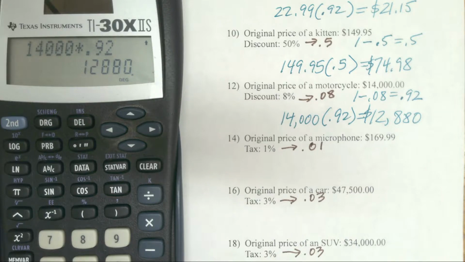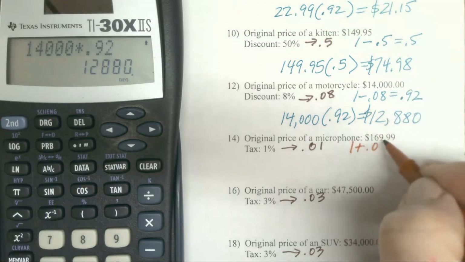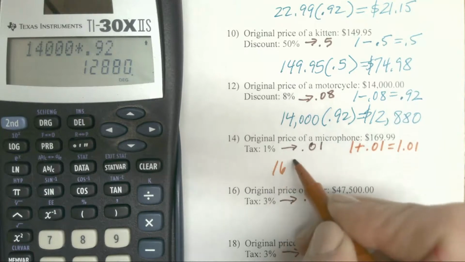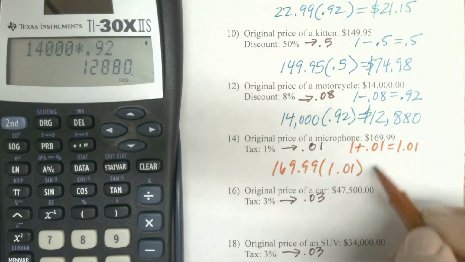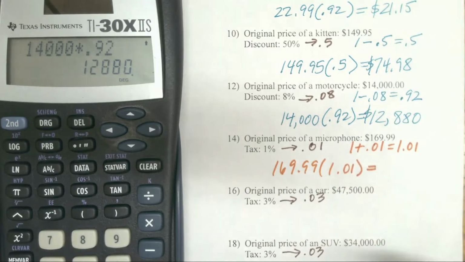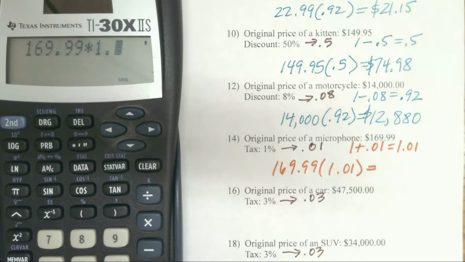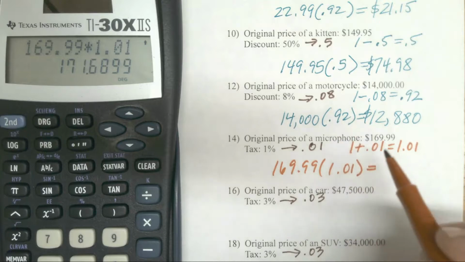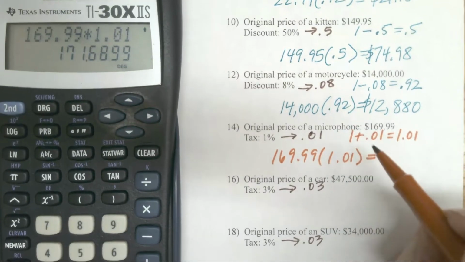And so when I'm doing the tax, I'll take 1 plus the decimal, and then I take my price, $169.99 times 1.01 to get the final price on the register that I'll pay. Although very few places have such a low tax, a 1% tax, most of them are closer to 6%, depending.